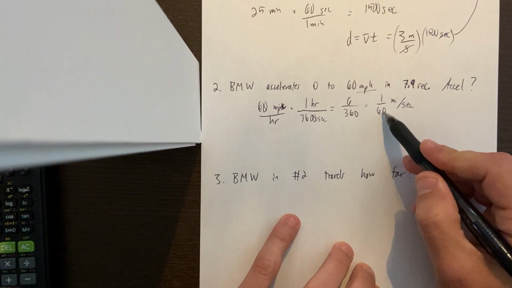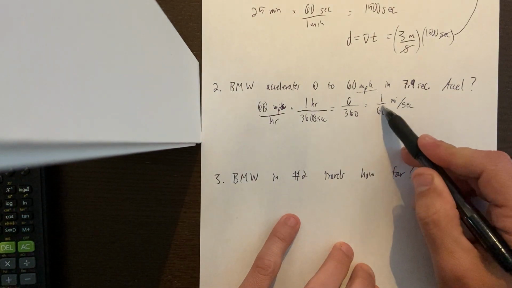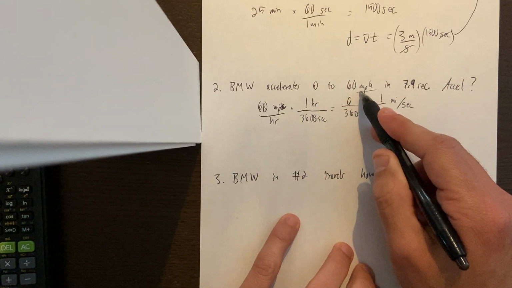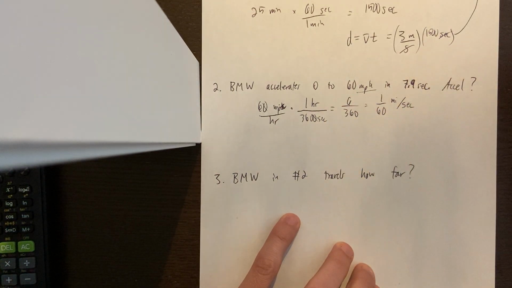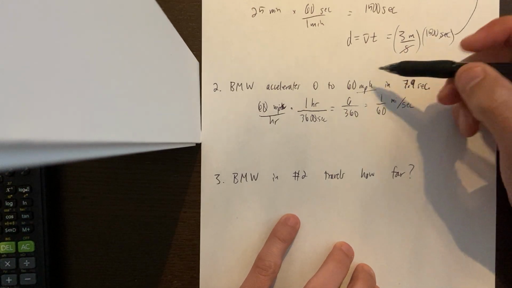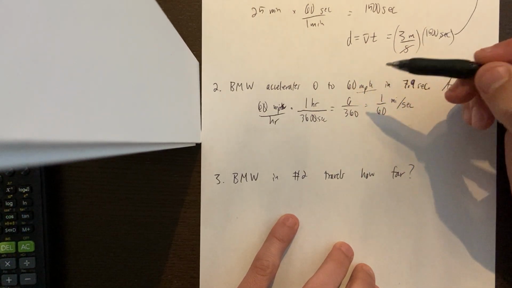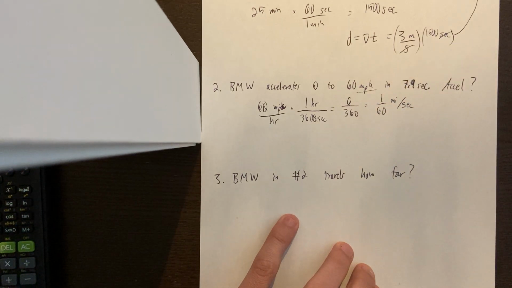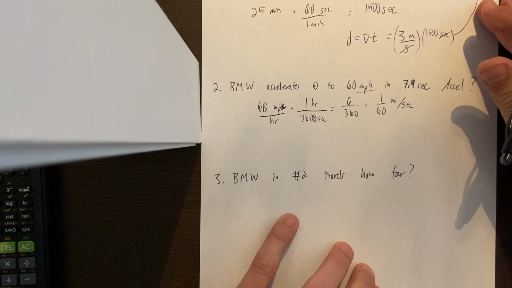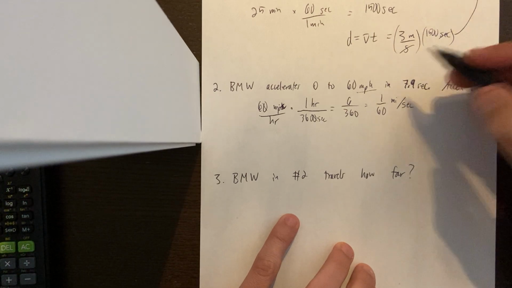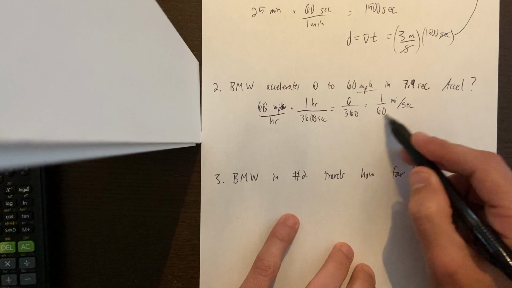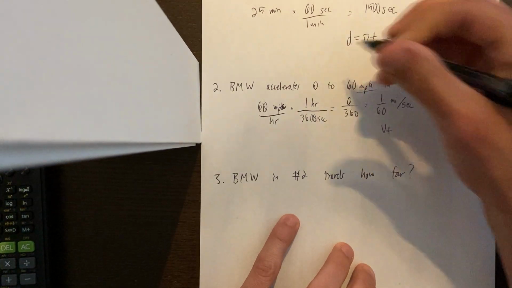So what we've just done, 1/60th miles per second, I should say, is found 60 miles per hour in miles per second. All right? Okay, well, that makes sense because 60 miles per hour actually equals 1 mile per minute. And then you divide by 60 again, 1/60th of a mile per second. You guys probably don't do that in the car, do you?